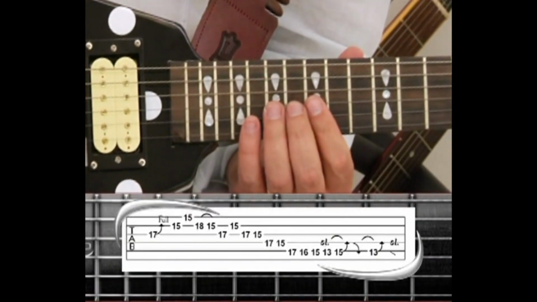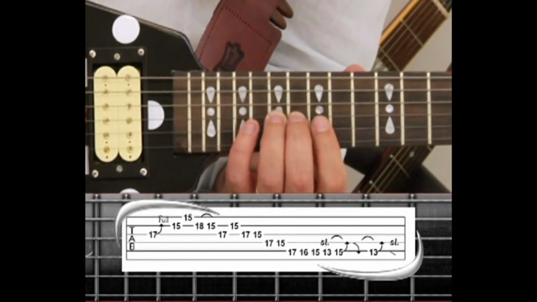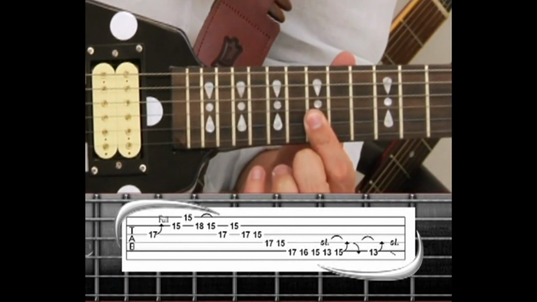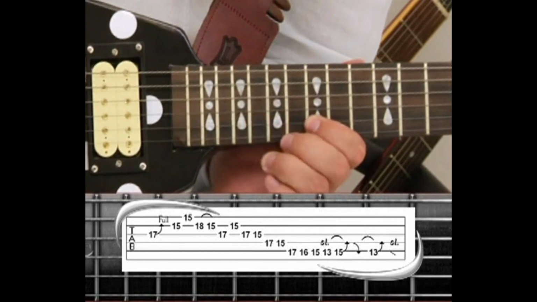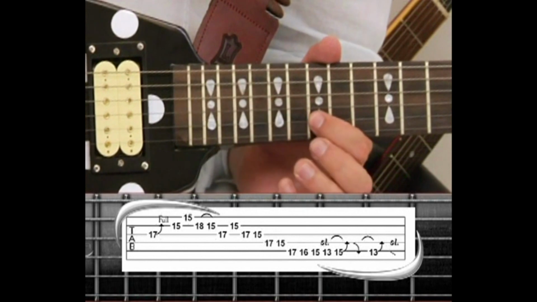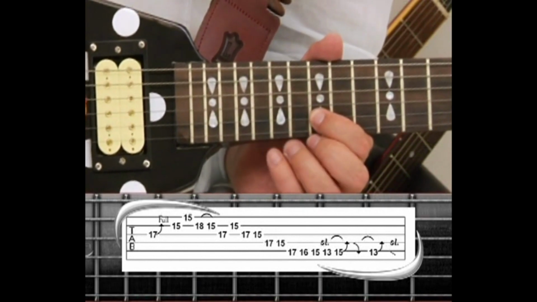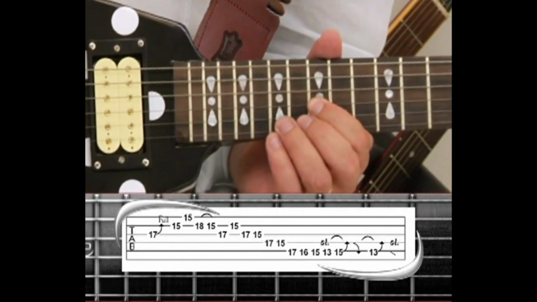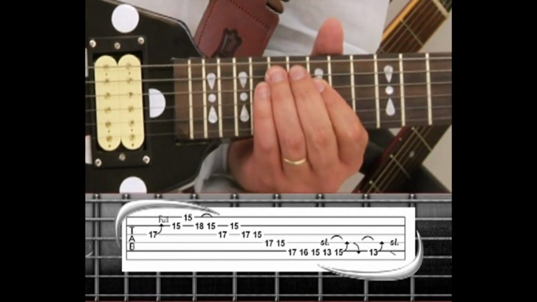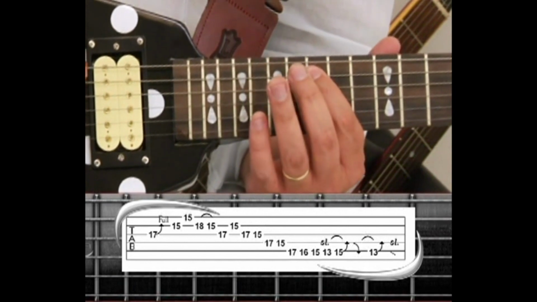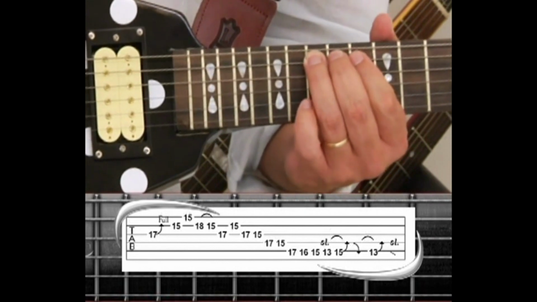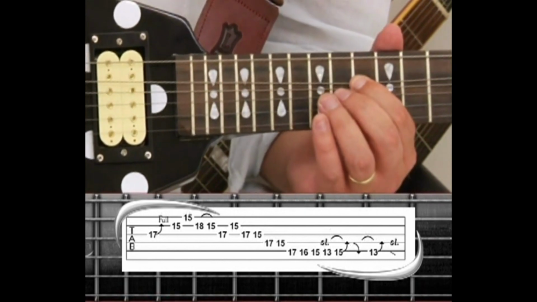Ending the solo with phrase 23, bend the third string 17 with the ring to second string 15, first string 15, then second string 18, pull to 15, back to third string 17, second string 15, then a walk down from the third string 17, 15, fourth string 17, 15, and the fifth string's a little different, 17, 16, 15, slide to 13, hammer to 15, with a bend, release, pull off to 13, bend, and slide down the neck.